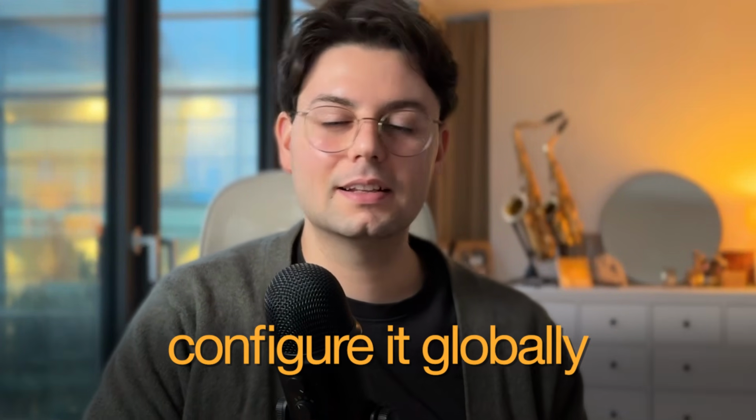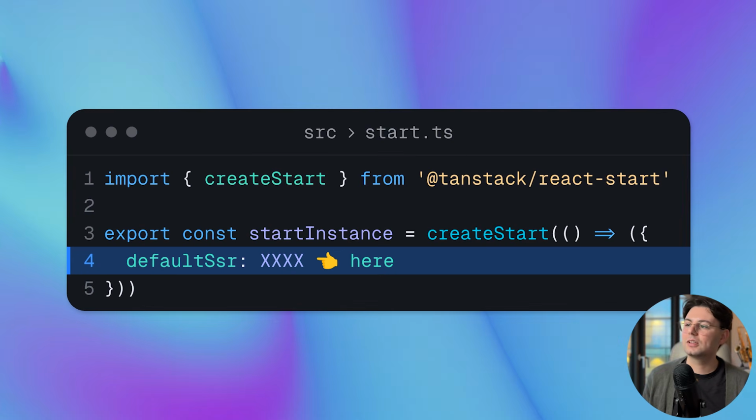So in order to configure server-side rendering in TanStack Start, you have 2 possibilities. The first one is to configure it globally, and this is going to be the default server-side rendering strategy. And for that, you can just edit the source/start.ts file, and this is where your TanStack Start application instance is configured. If you don't have that file inside your project, you can just create a new one and add the content to it, and this setting is going to be set up.